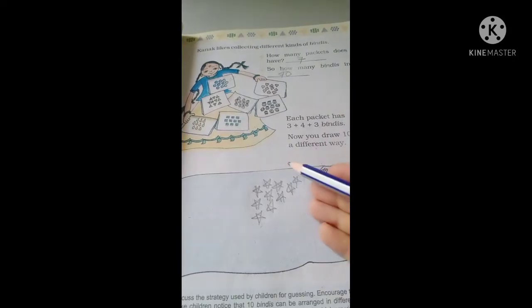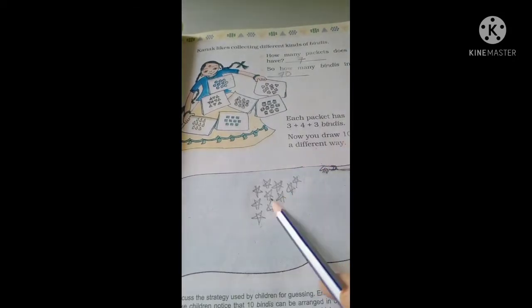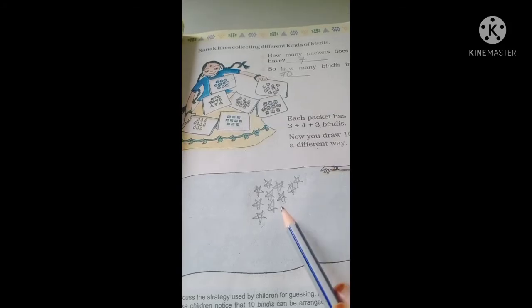So students, you can also make your own different bindis pattern. You can also use a different shape of bindis. Okay, so this one you can make by yourself. I have made it. If you want to copy mine, you can copy it the same, and if you want to make your own different bindis pattern, you can make it.